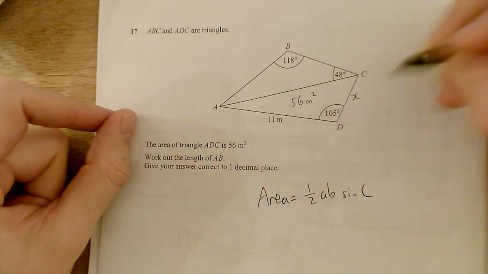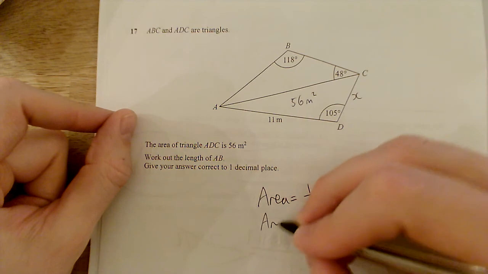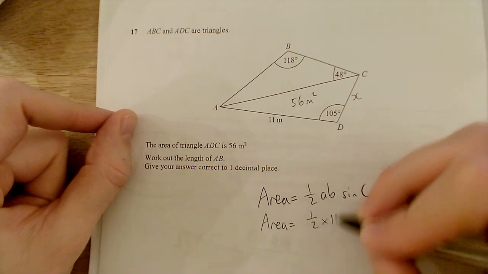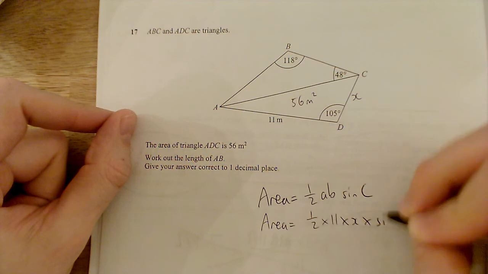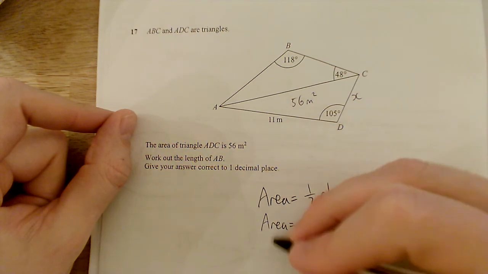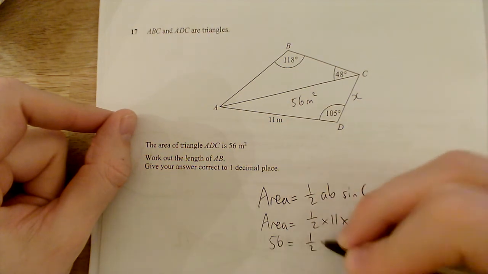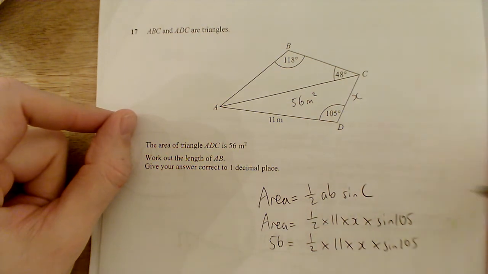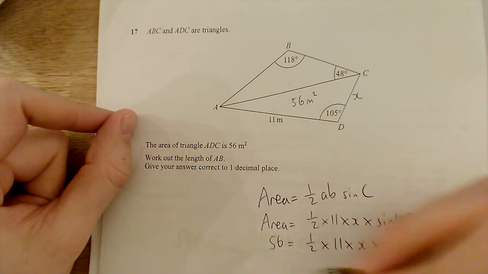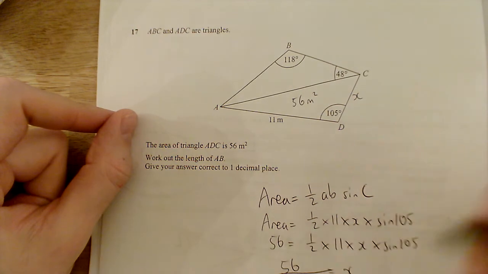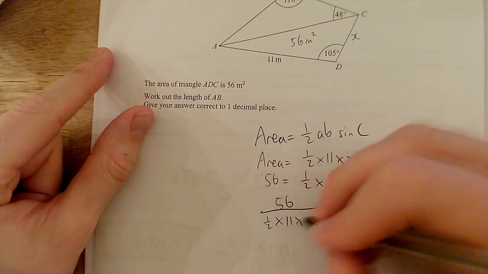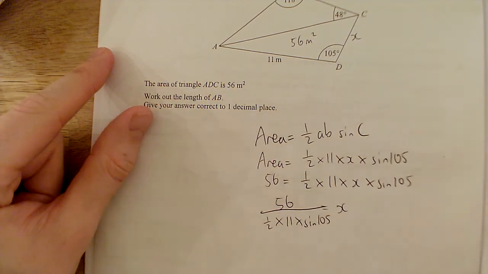So if I call this side x, then the area is equal to half times by 11 times by x times by sine of 105. Now the area I know is 56. So if I rearrange all of this, x is equal to 56 divided by a half, times by 11 times by sine of 105.